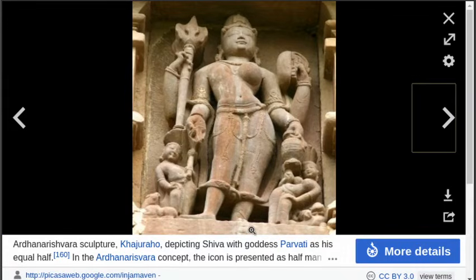This one is from Khajuraho. So a very old sculpture of Shiv in his half man, half woman avatar. So you can see the four arms here and the trident, which shows that he is indeed Shiv, but it is missing all other stuff from his image. No snakes, no rivers, but there is a bull. A tiny bull is here.